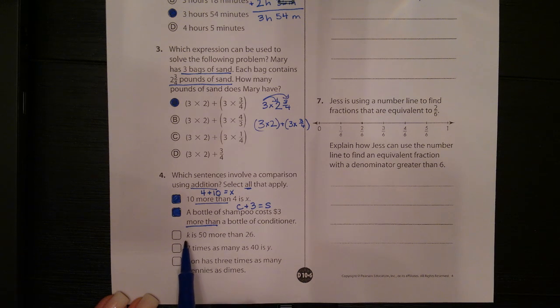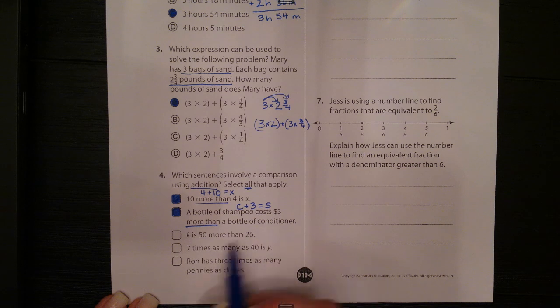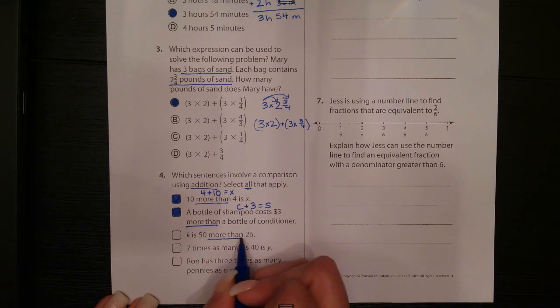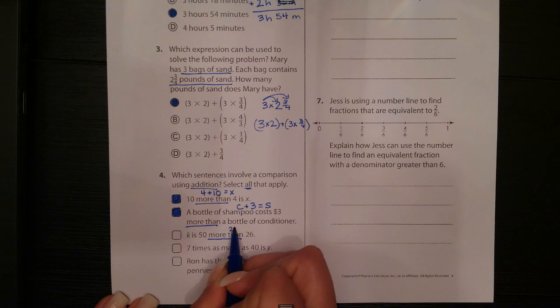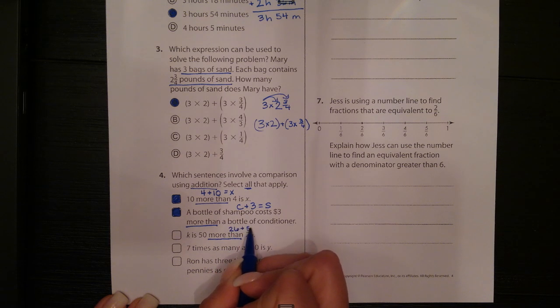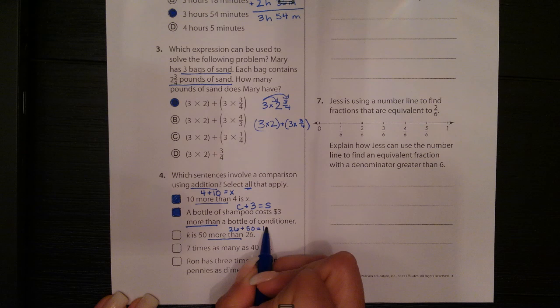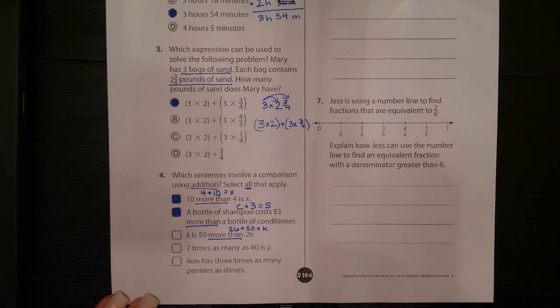Okay, the third one says K is 50 more than 26. So again, there's that more than, which tells us it's going to be addition. We just double check. So let's say we start with 26 and we get 50 more than that. That will equal K, or 76.